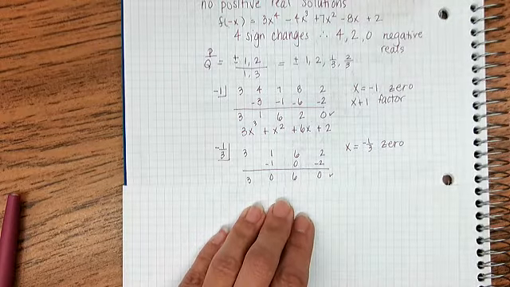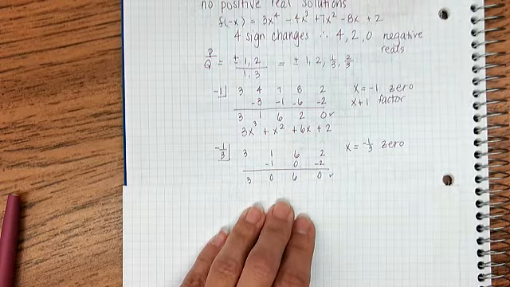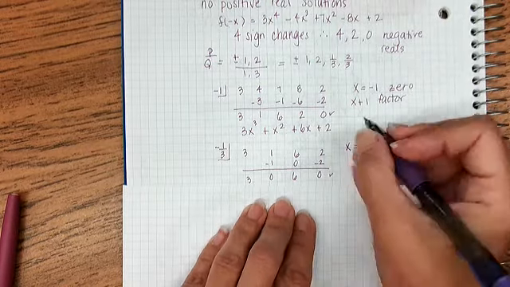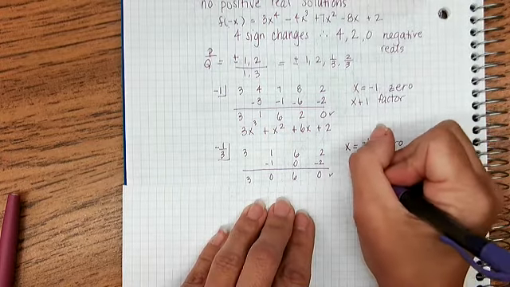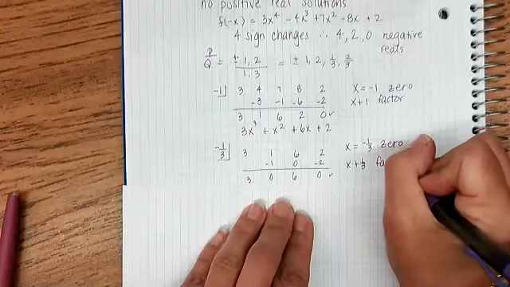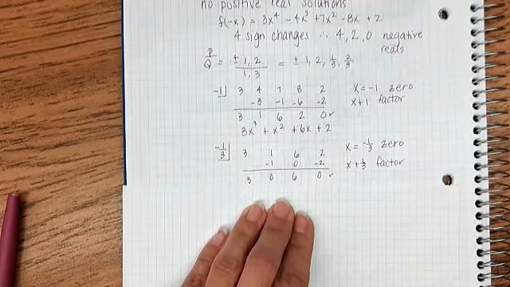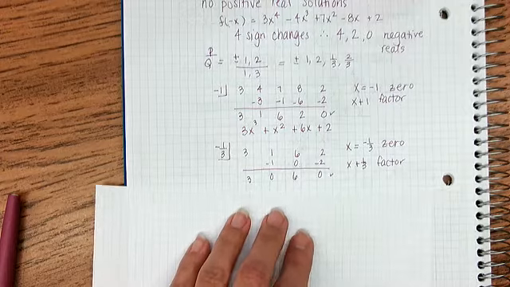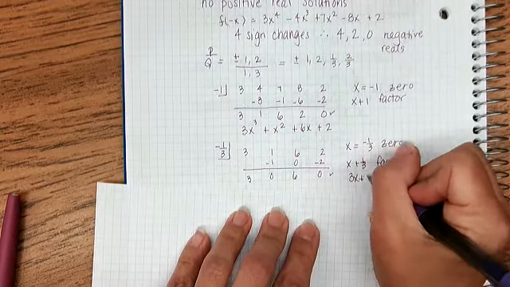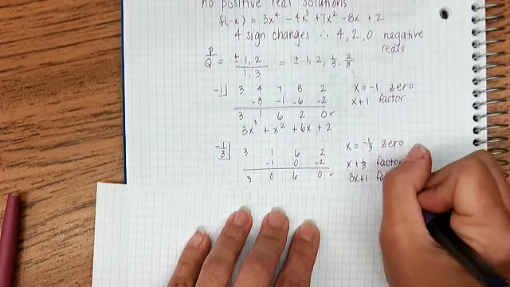We never factor with fractions, and your book gives fraction factor answers, and those are not acceptable. You're not going to write that x plus 1/3 is a factor. No way. This is going to be 3x plus 1 is the factor.